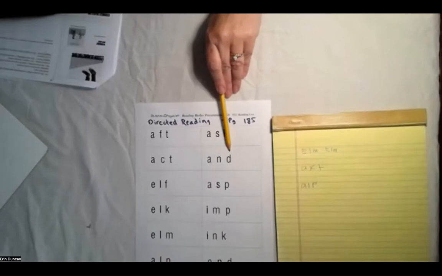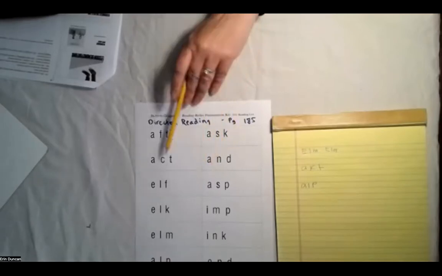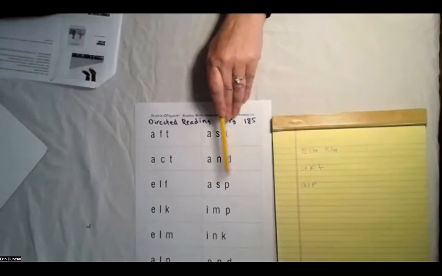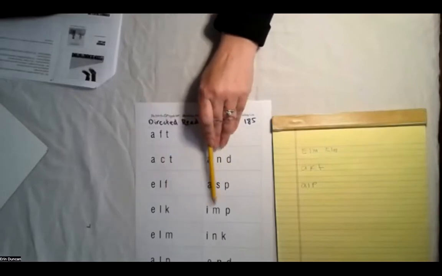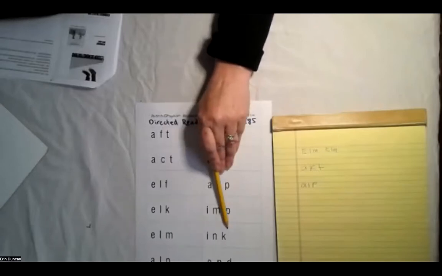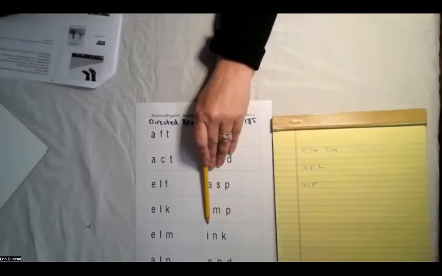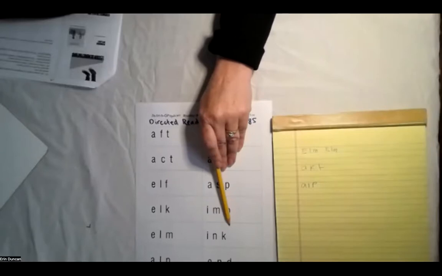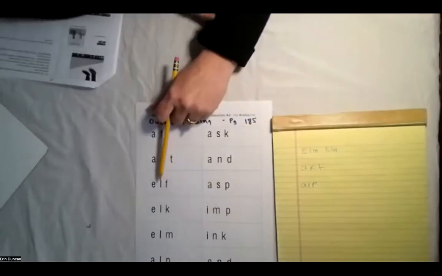Let's read asp. Asp. Imp. Ink. Yeah, you and I say the word ink, don't you? And I think over in England, they say it more like this. So what would the word be if we say it? Ink. Yeah, it just doesn't sound right to me either. It sounds like ink to me, but over in other places.